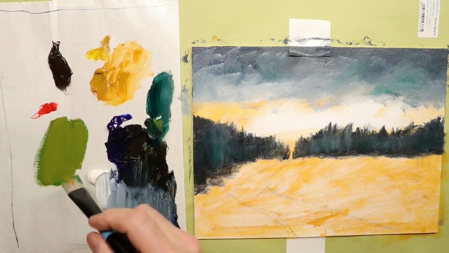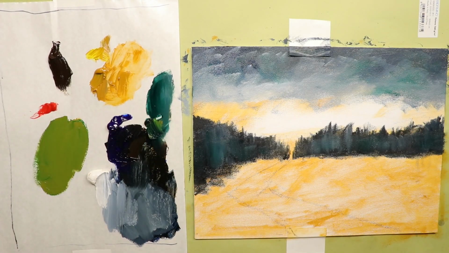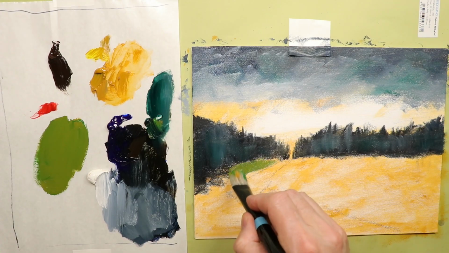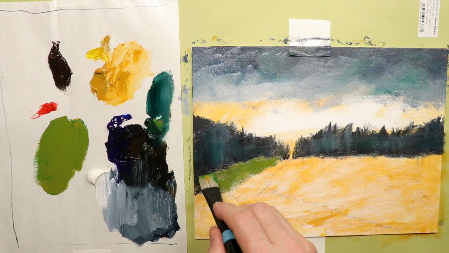So far, we've been mixing that phthalo green everywhere throughout the painting pretty much. So yeah, that looks pretty good. So I'm going to use that and start just getting in that nice looking, kind of lively, toned down green.